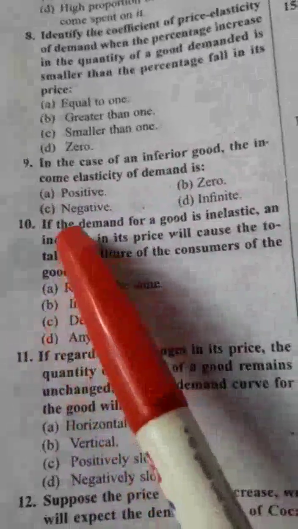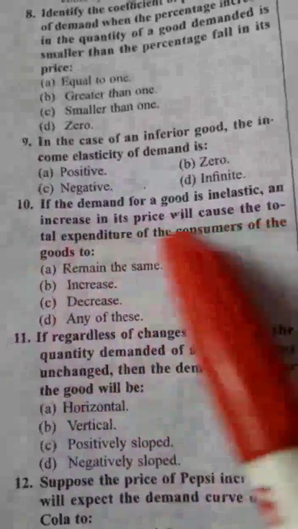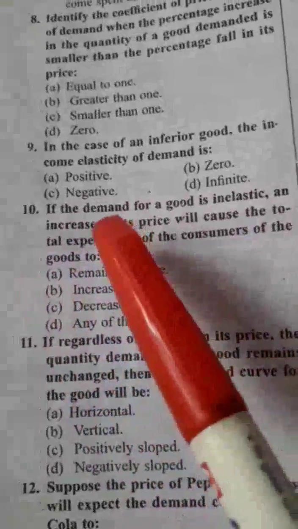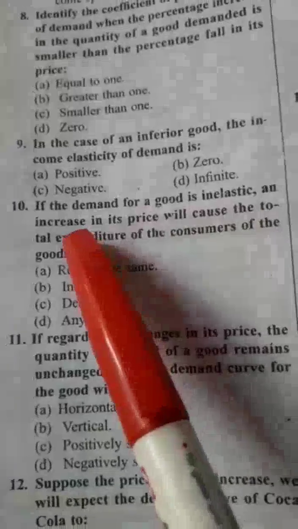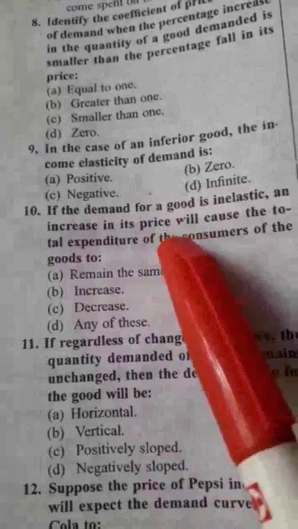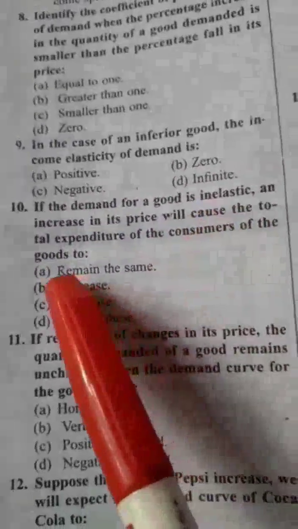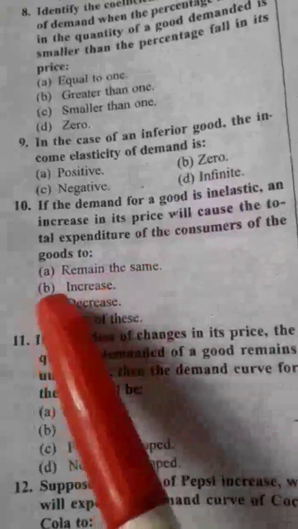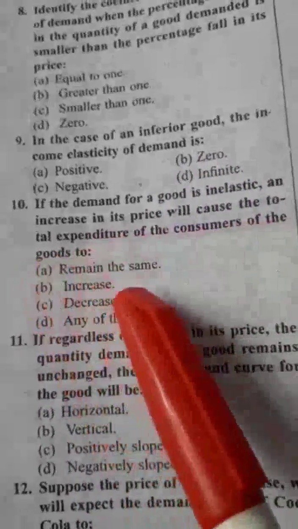Next question. If the demand for a good is inelastic, an increase in its price will cause the total expenditure of the consumer on the good to dash. So if the demand for a good is inelastic and there is an increase in the price, that means the demand will fall less than proportionately, so consumers will have to spend more, right? The option given here is remain the same, no, and it increases, right? It increases, that's right. So the expenditure of the consumers on the good increases.